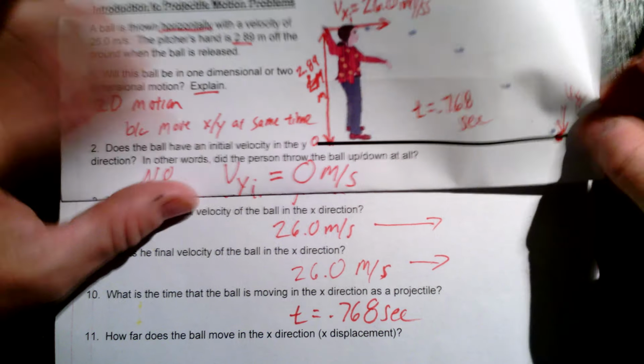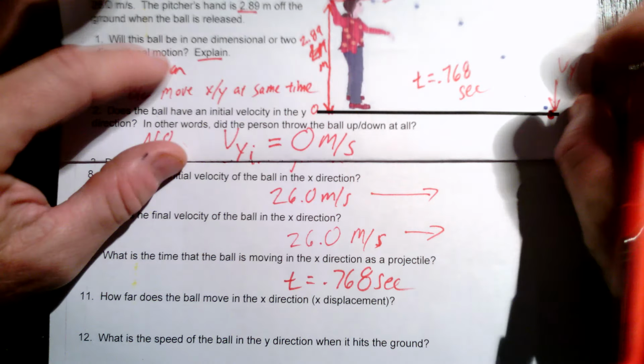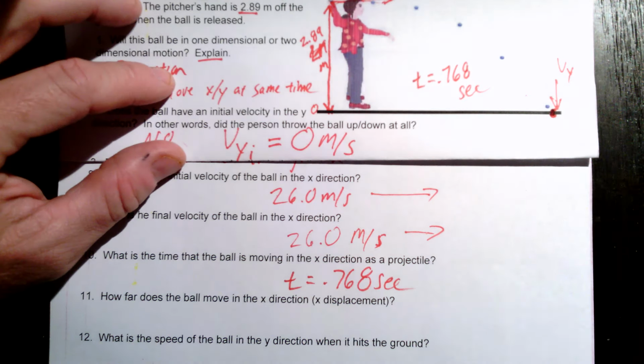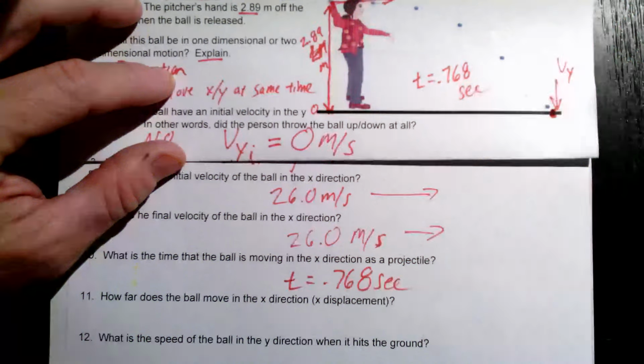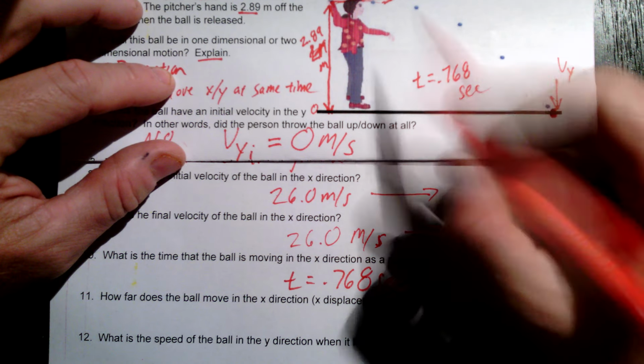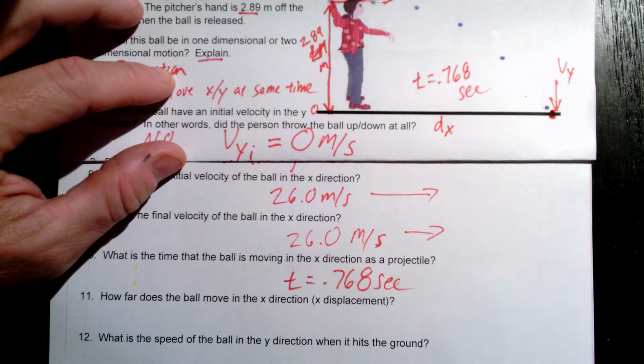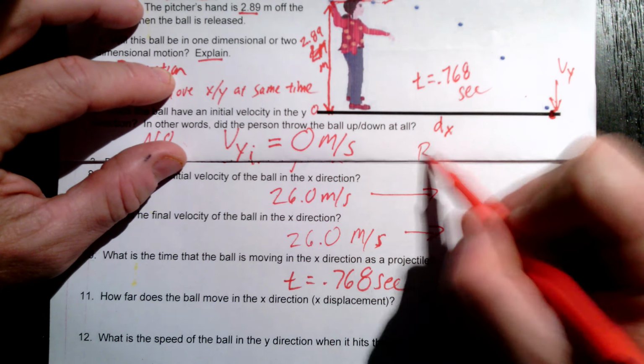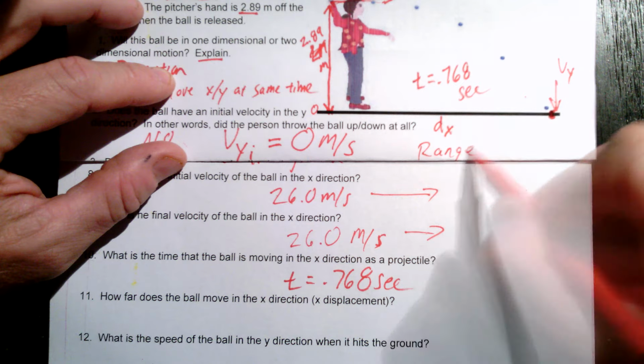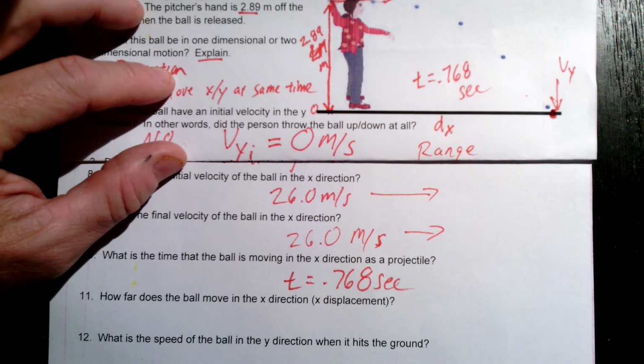Now, how far does the ball move in the x direction? What is dx? Remember, the dx also has a name. It is called the range. So the question could be worded, what is the range of the ball, or how far does it move in the x dimension?